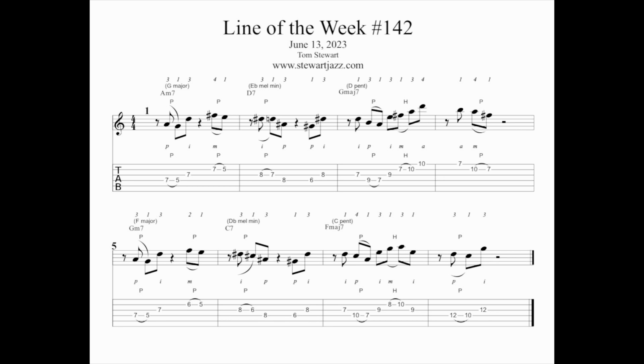Before I get to the line of the week, and so we're all on the same page, here are the chords to the progression. The chords are A minor 7 to D7 to G major 7 to G minor 7 to C7 to F major 7.